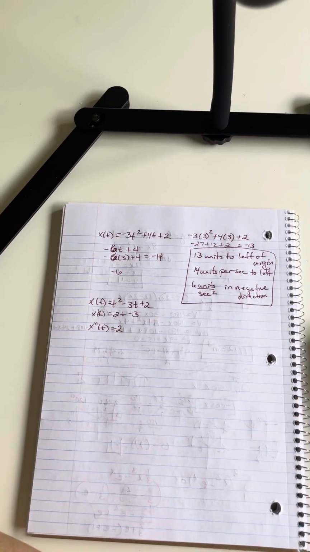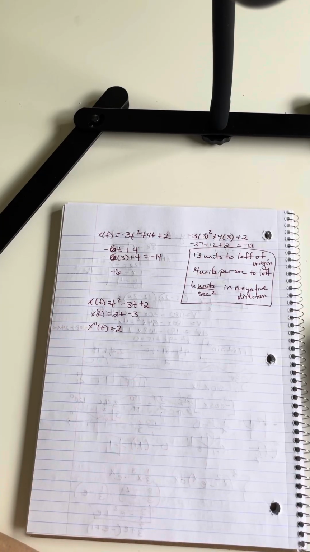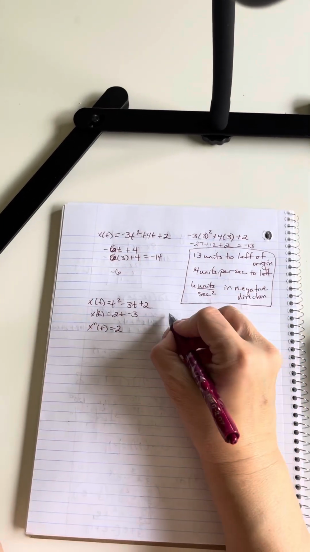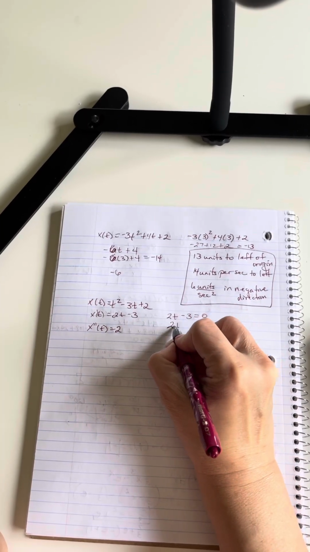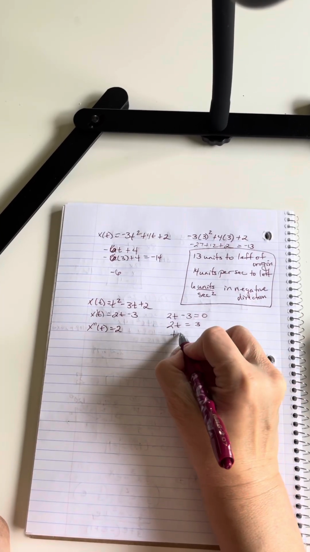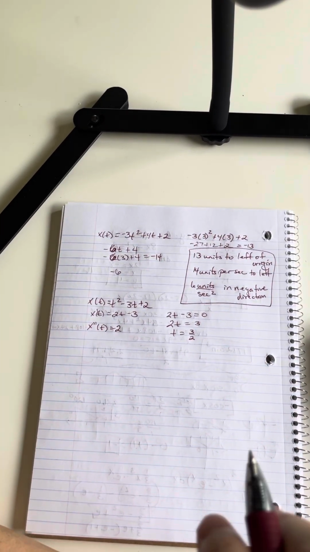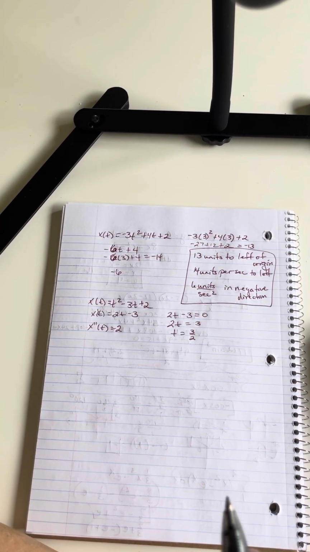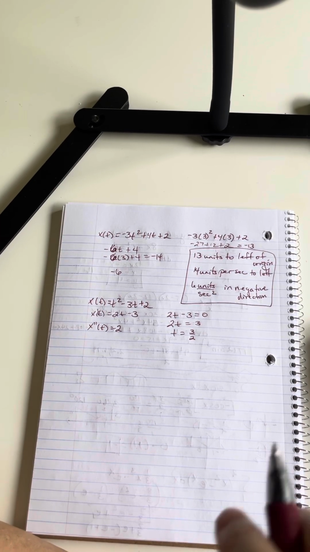So that's our acceleration. Now, if I take the derived equation and I set it equal to 0, 2t equals 3, t is 3/2, then I know that it is at rest at 1.5 seconds.